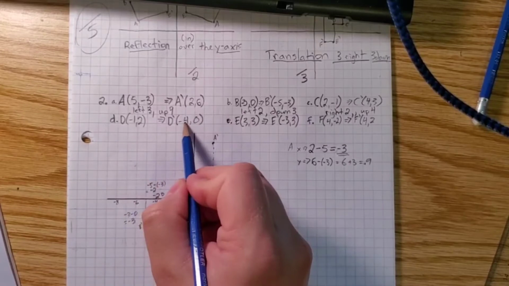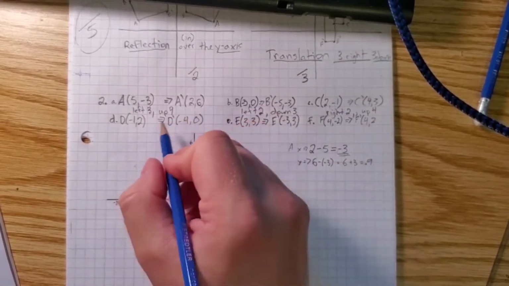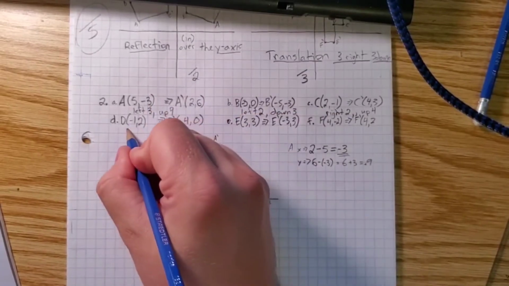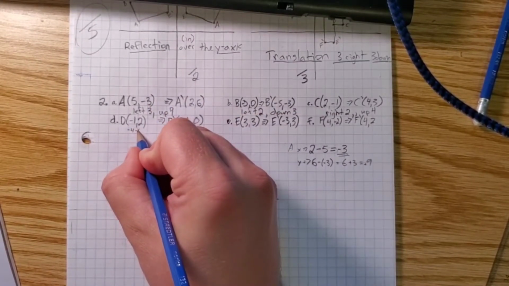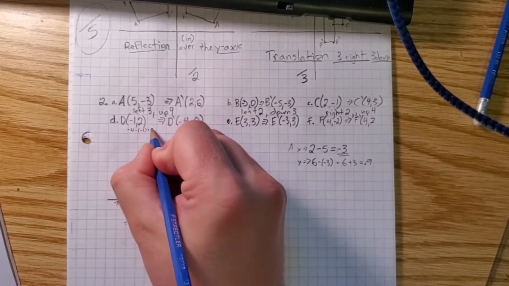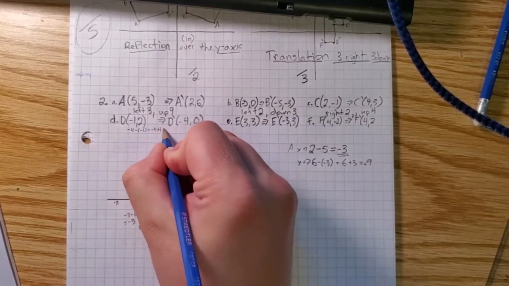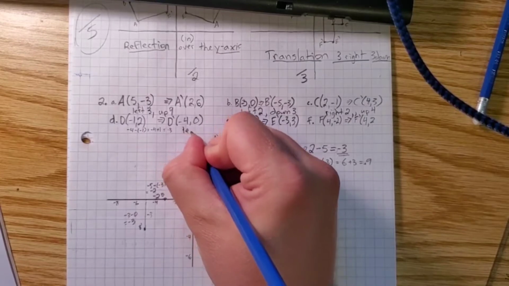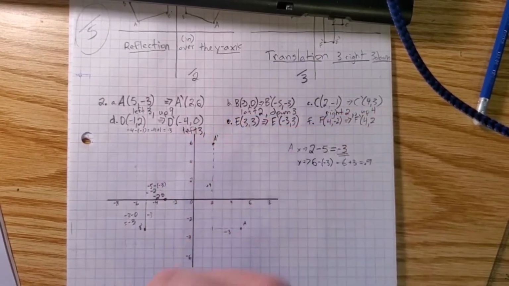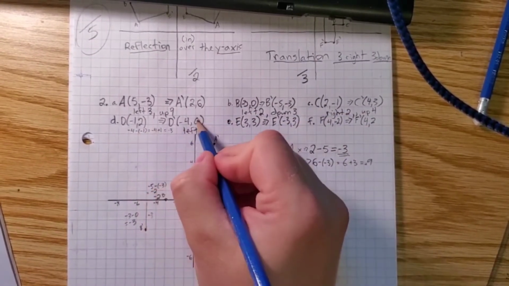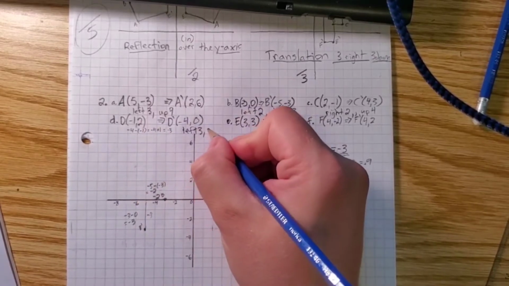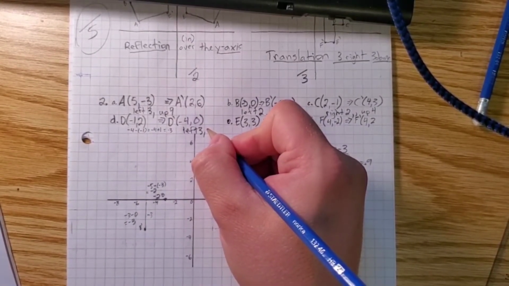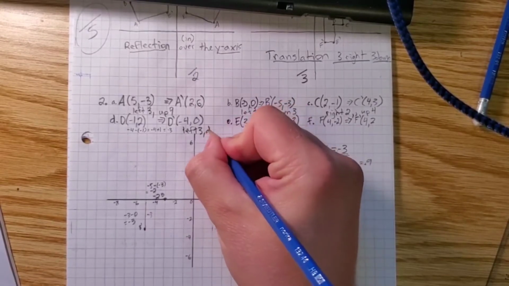D, -1, -4. So -4 subtract 1 is -4 plus 1, right? -4 subtract -1 is the same thing as -4 plus 1, which is -3. So it'll be left 3, and 0 subtract 2 would be subtract 2. Subtract is down, negative is down. So -2, so down 2.